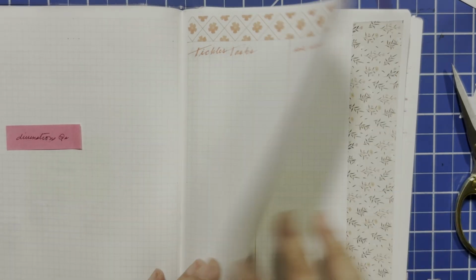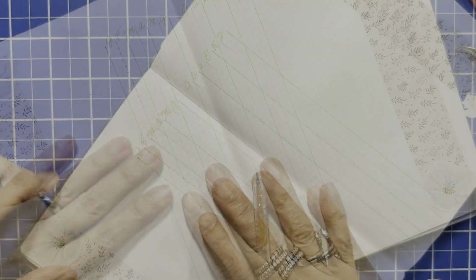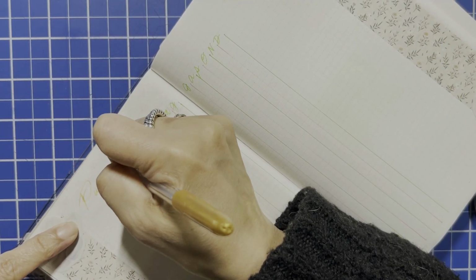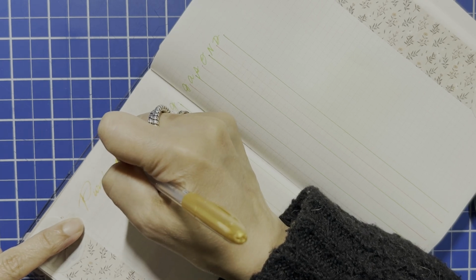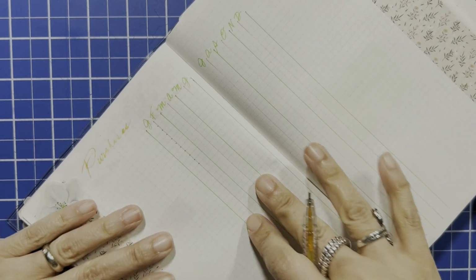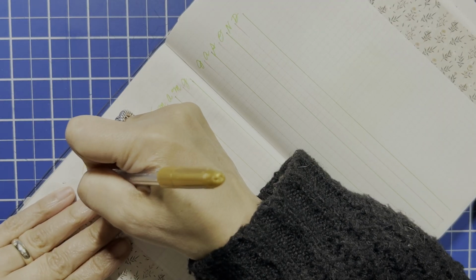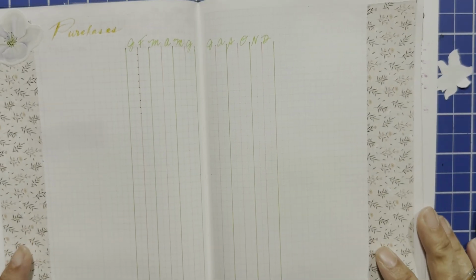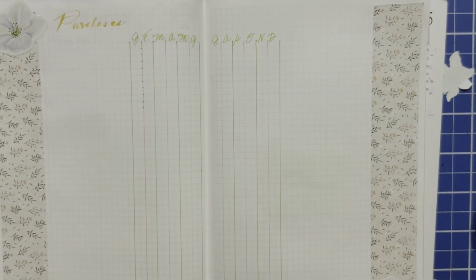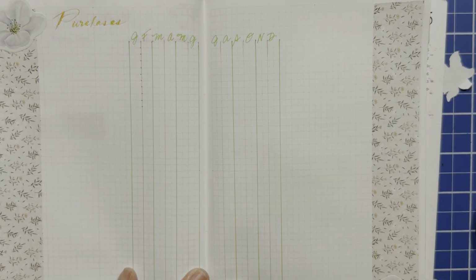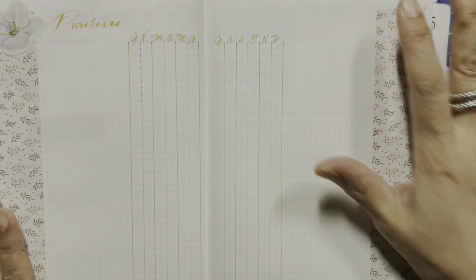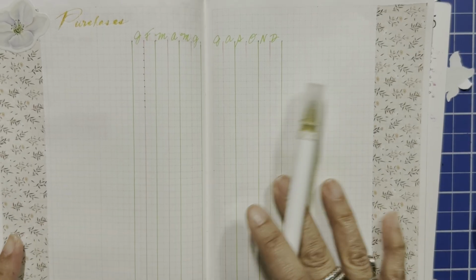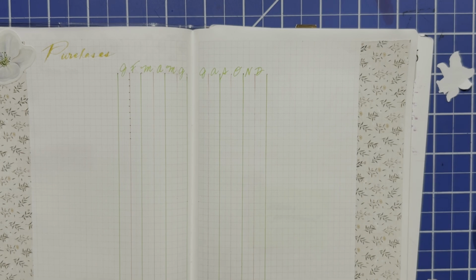I forgot to write the title of purchases. Purchases. Yeah, we're running out of ink in this one. Perfect. We don't need to do too much, but there's that part of me that always wants to, and I want to put some dots. I like my metallic dots.